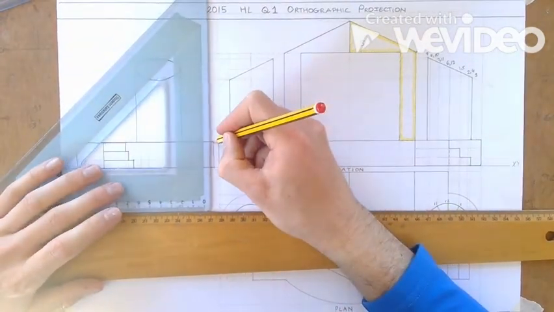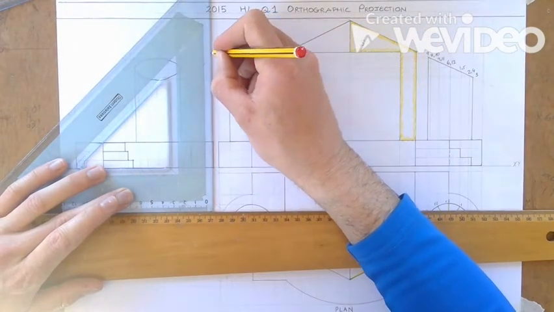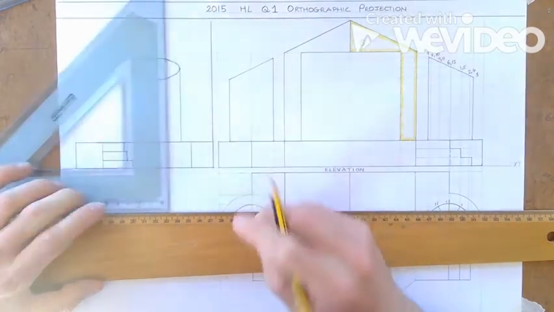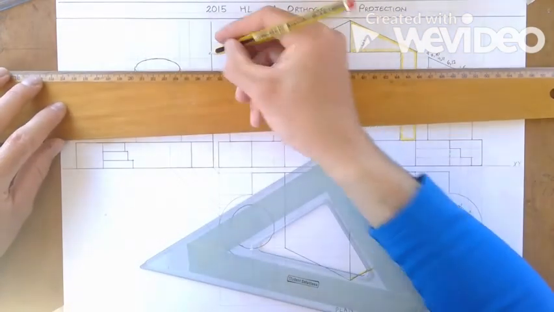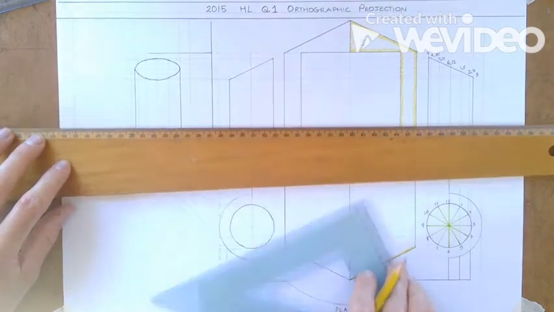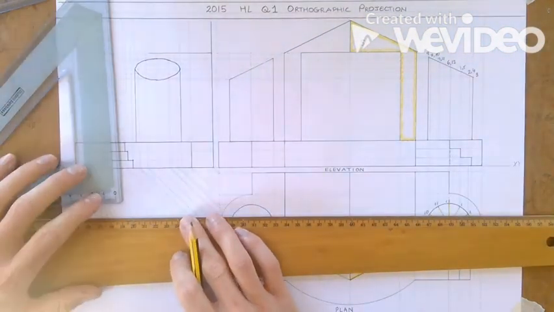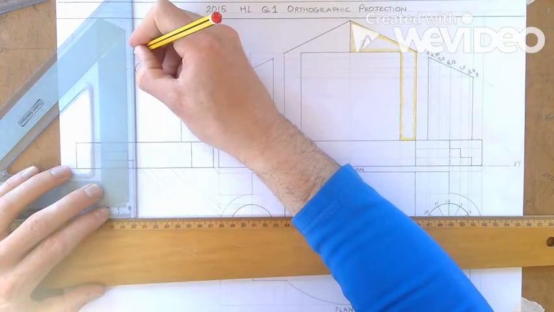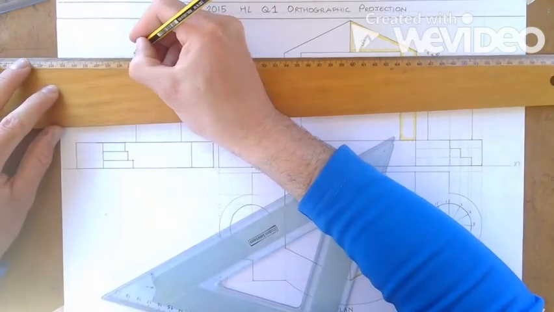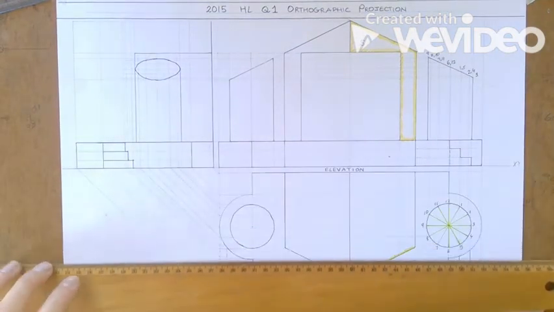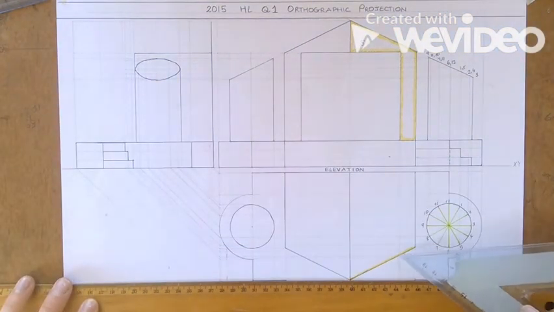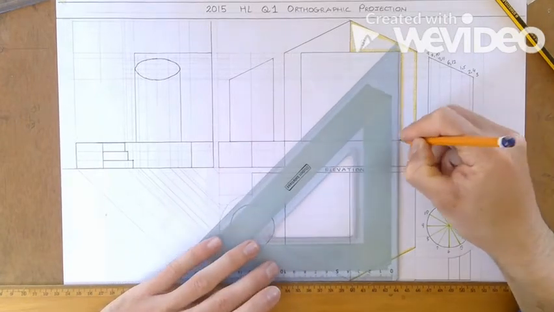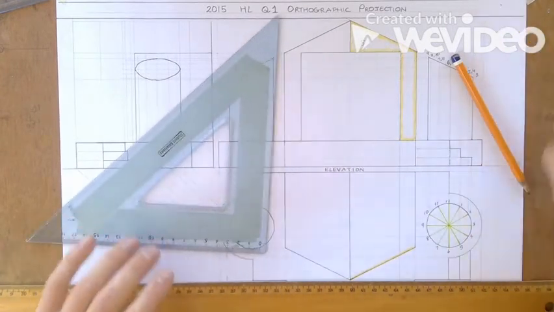So the final thing then is the side of the stage. And then surface S. Now to get surface S, you have to bring this line down to your plan view, which gives you this important point there.